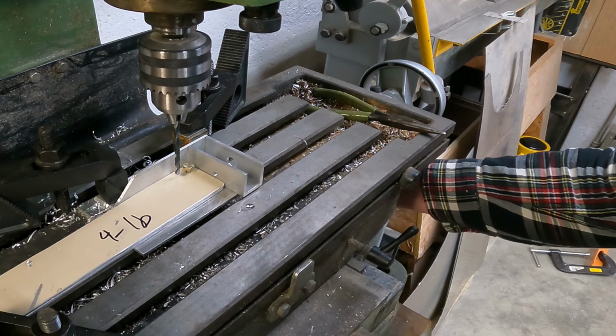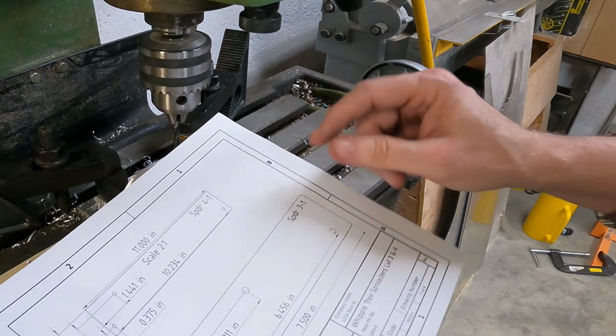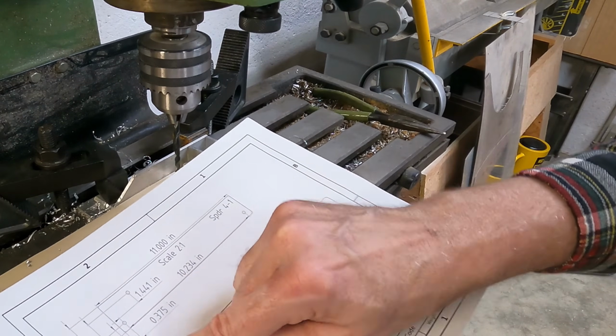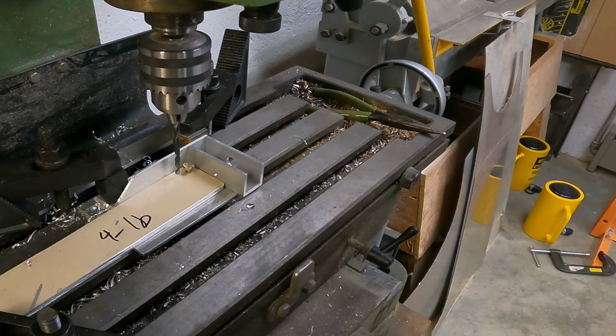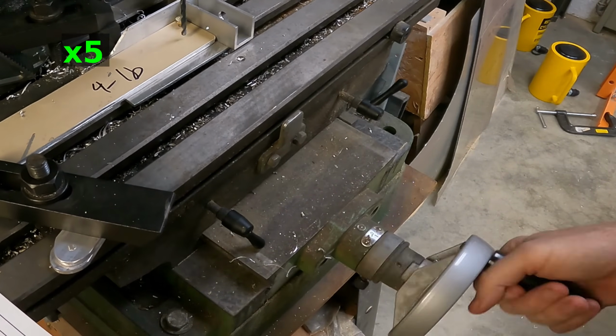Then what I'm going to do is change the y-axis on the table. That means I'm going to move it just enough to get the correct height for that hole, at least the height when it's upright. Right now it's laying on its side.